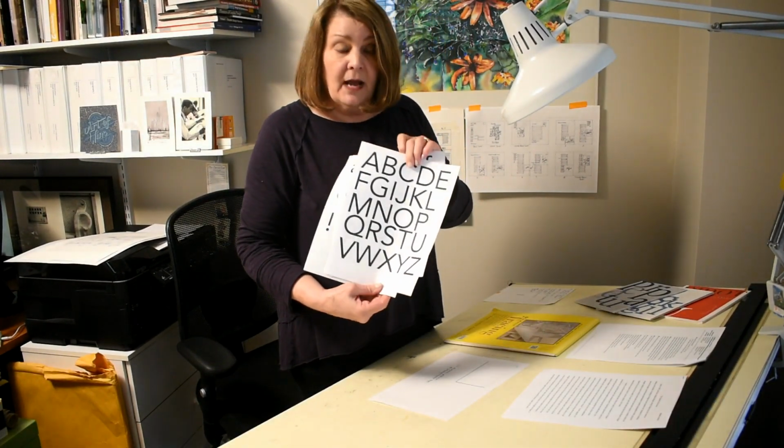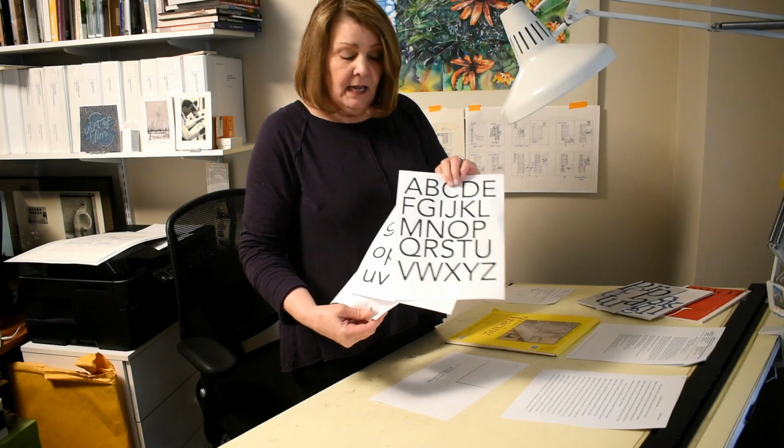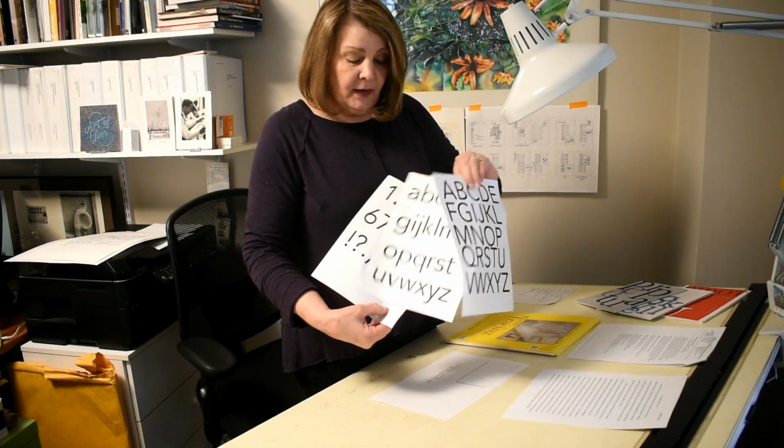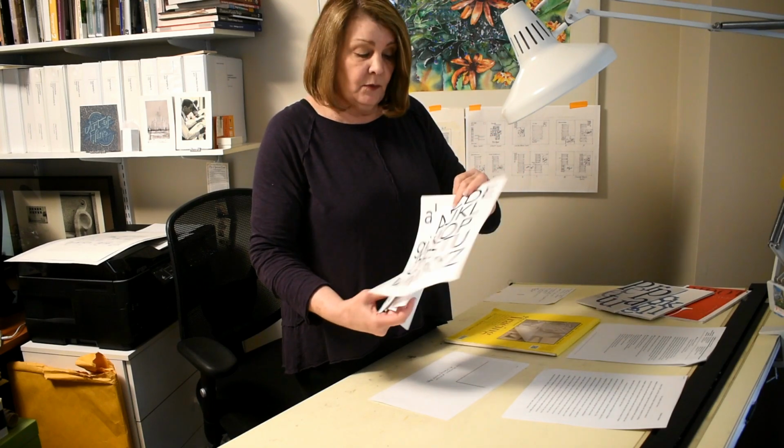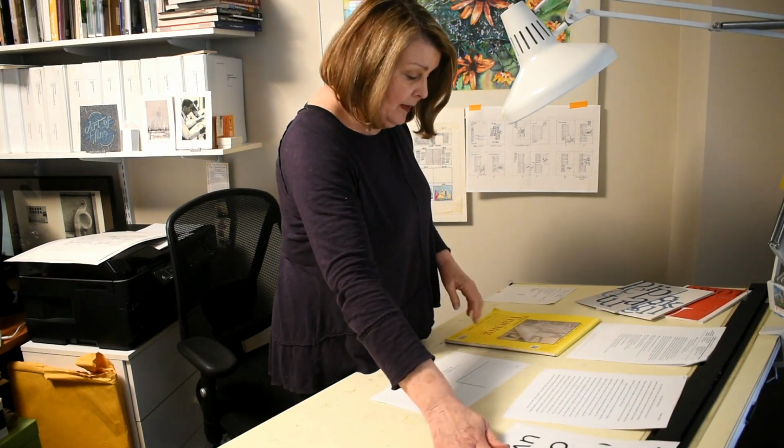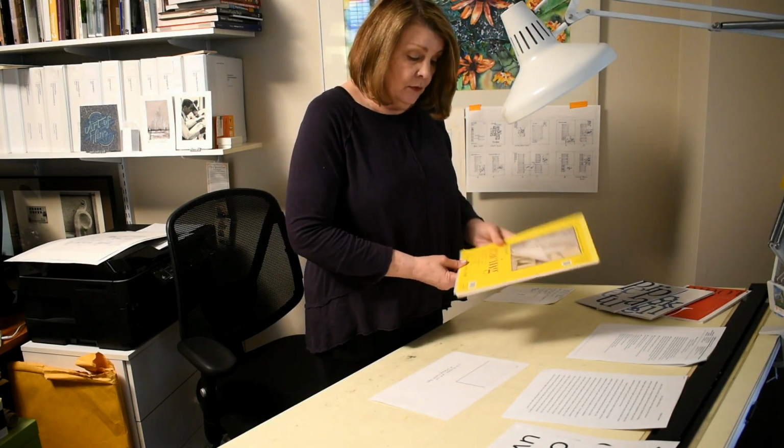And you should have your large-scale printouts of your typeface family, uppercase, lowercase. If you have any numbers and symbols, that would be great to include also. You should have your tracing paper pad with you. Mine is a 9x12.